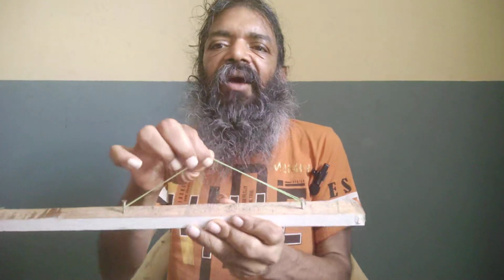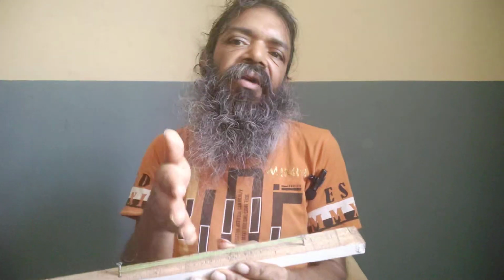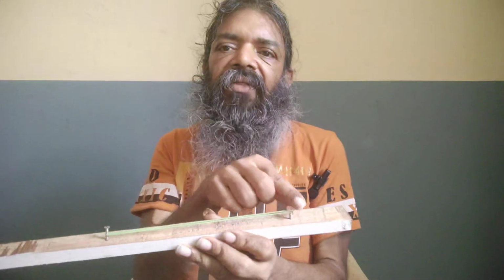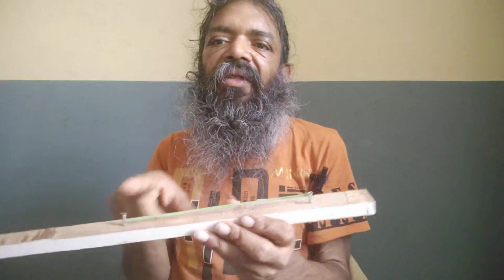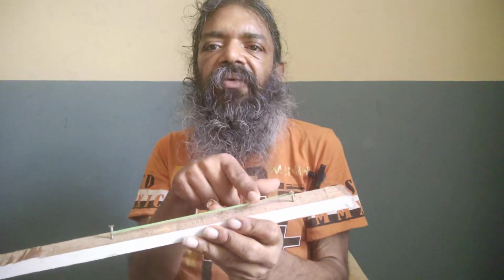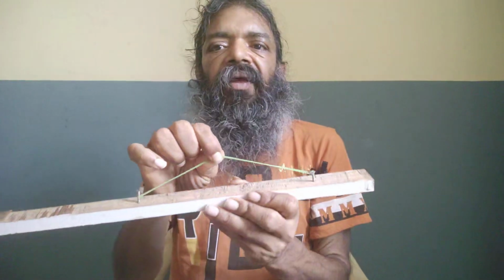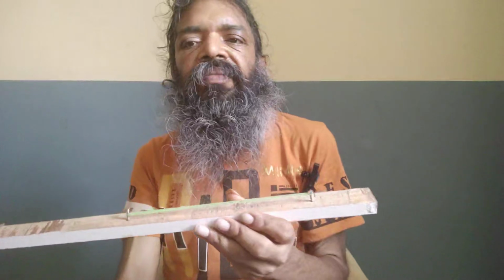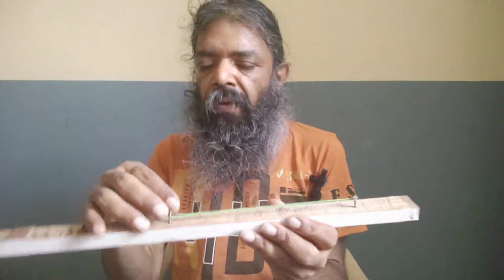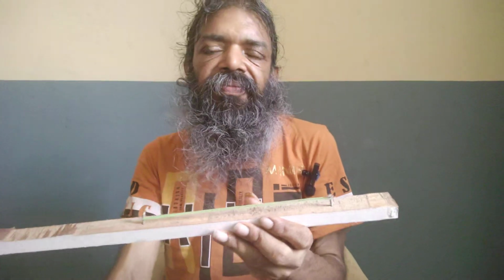Consider that I am pulling the thread like this. So there is a variation in the vertical direction. Here, where the nail is, there is no variation. But as we move toward the center, the variation is maximum, meaning the height is maximum. Then if we go along, the height is minimum, and here it is zero.